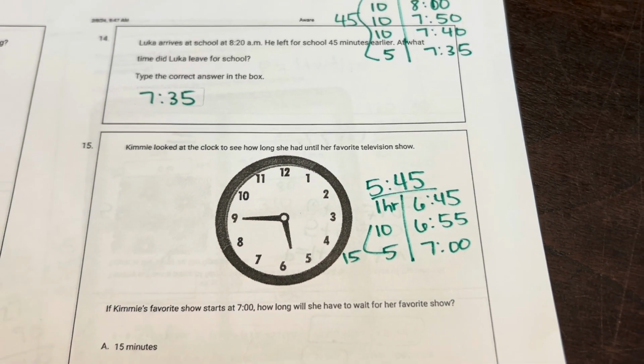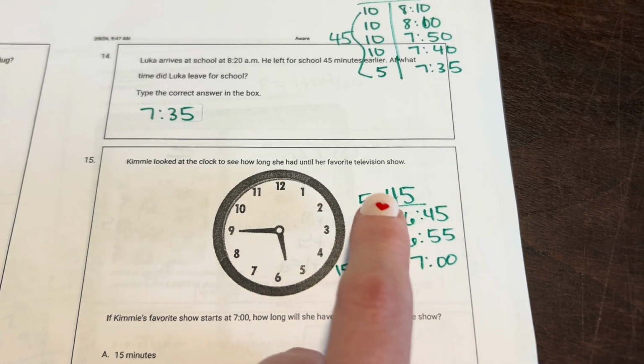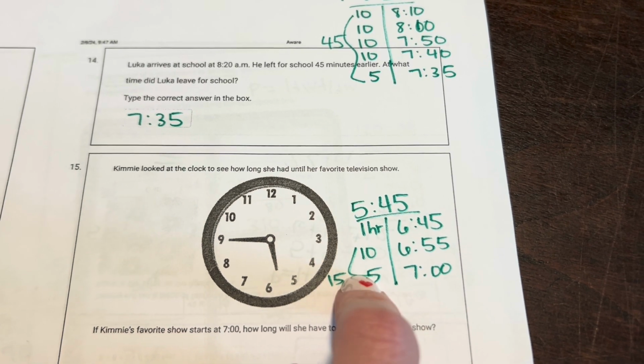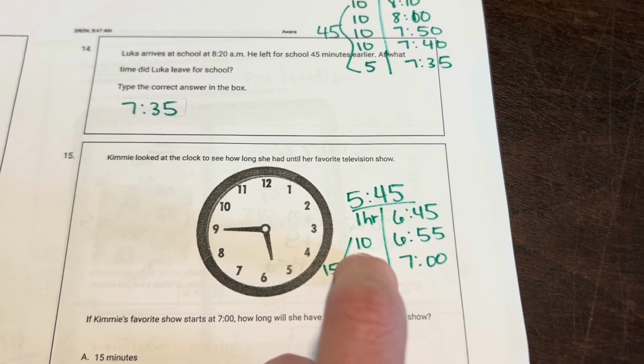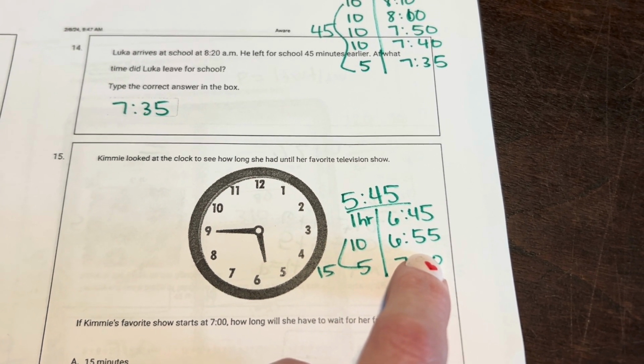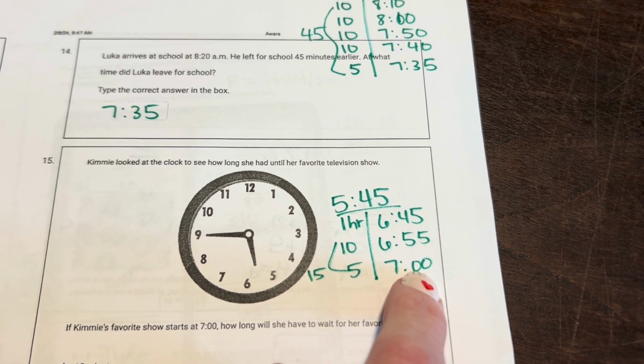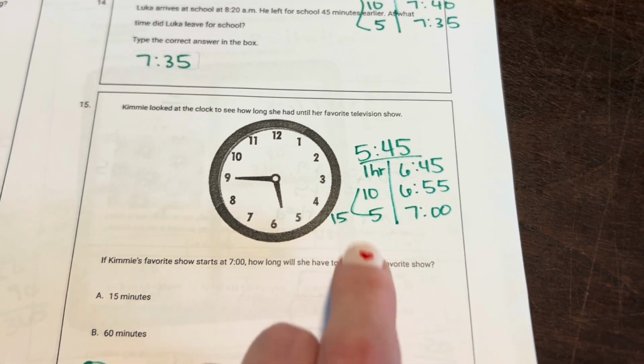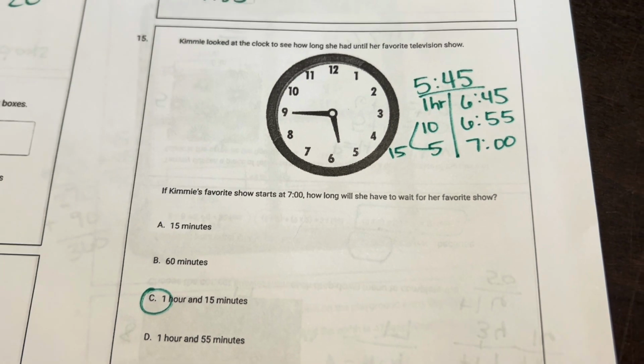5:45. Her show started at 7. 1 hour, 6:45. I can't go another hour or I'll be over. So 10 more minutes gets me to 6:55, and 5 minutes gets me to 7 o'clock. So 1 hour and 15 minutes, which would have been C.